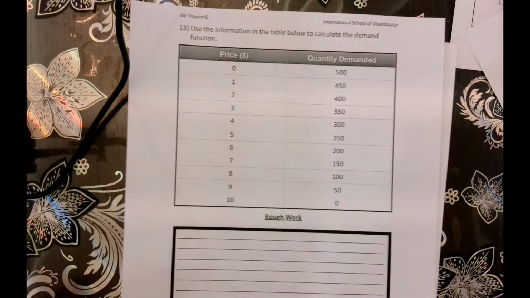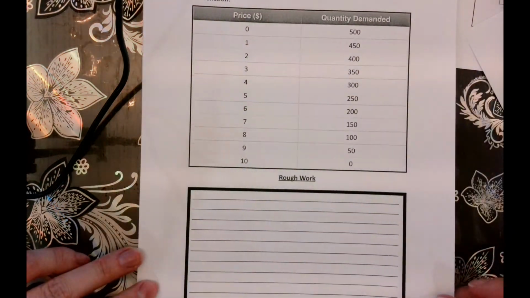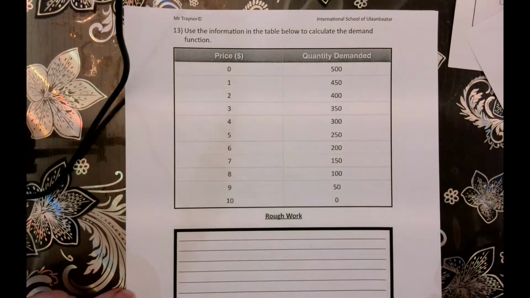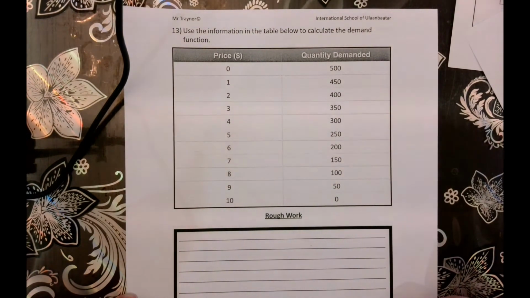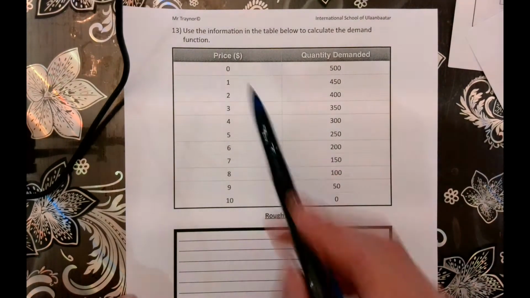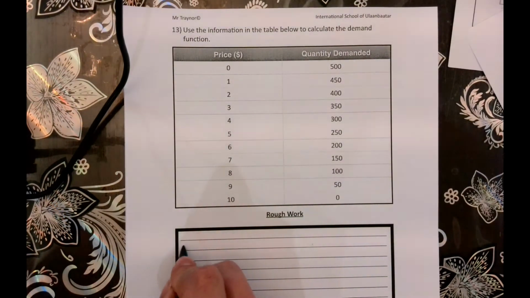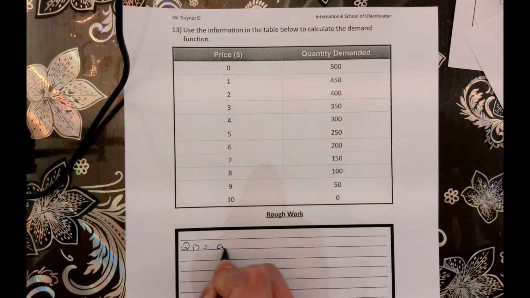Now, let's have a cracking look at this one here. Right. Let me make sure you can see it in the camera, and now I believe you can. Use the information in the table below to calculate the demand function. Okay, well again we can use the cheat, but the first thing is, what do you always write down? The demand function, A plus BP.